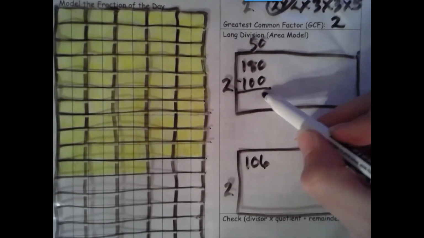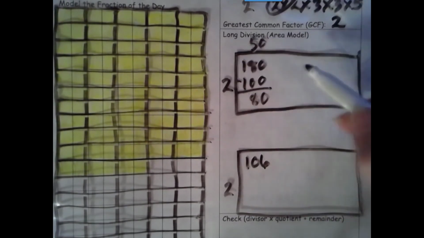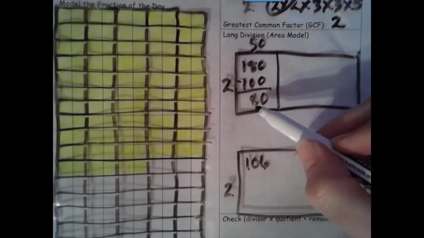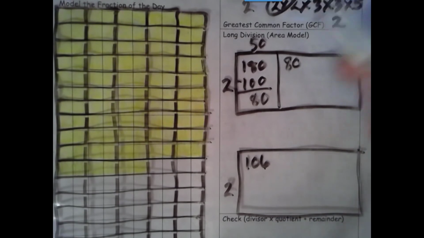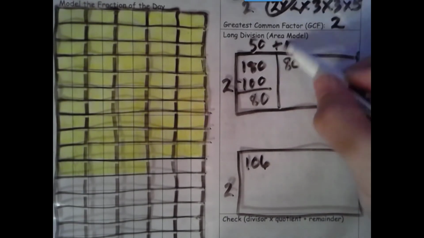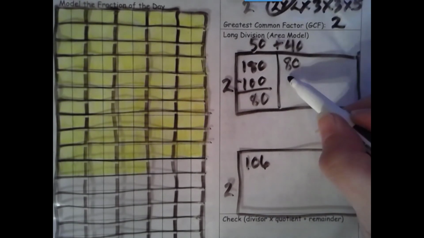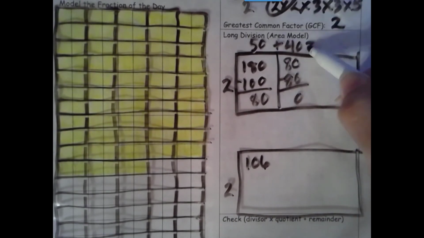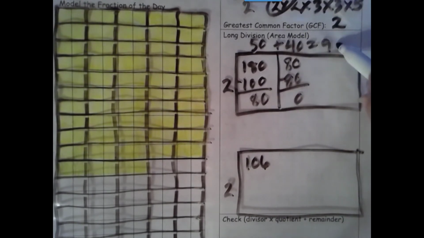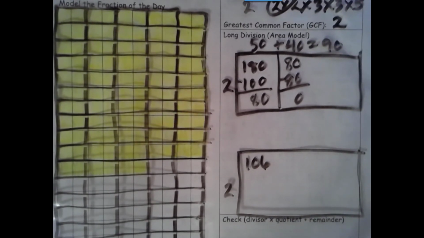Numbers the same, zeros the same. More on top, no need to stop. Bring that 80 up here. And I know 40 times 2 is 80. Numbers the same, zeros the same. 50 plus 40 is 90.